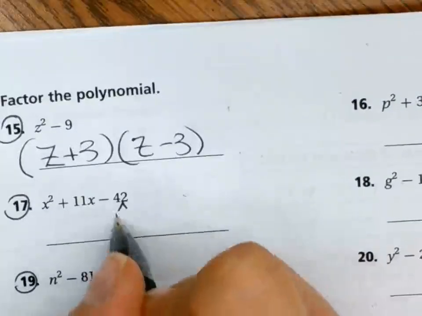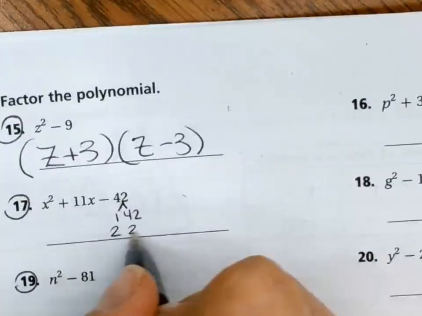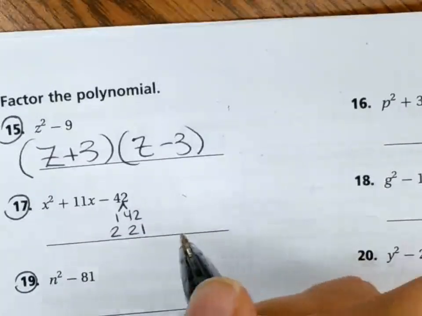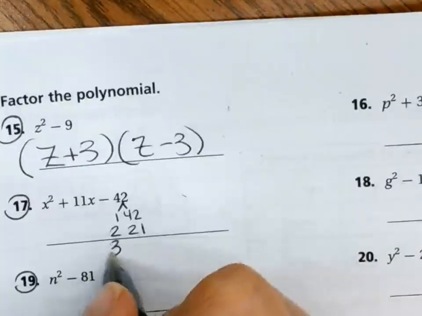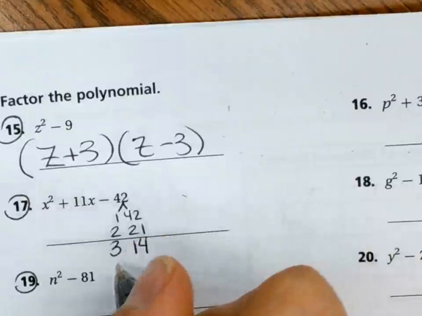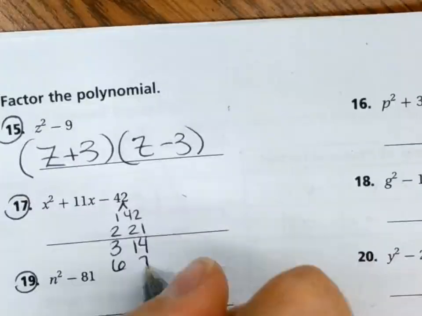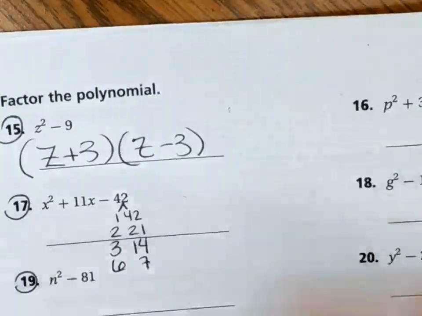1 and 42. Does 2 go into 42? 2 and 21. Does 3 work? 3 and 14. 4, no. 5, no. 6. Does 6 work? And 7 is the next number, so we know that that's every single factor, right?